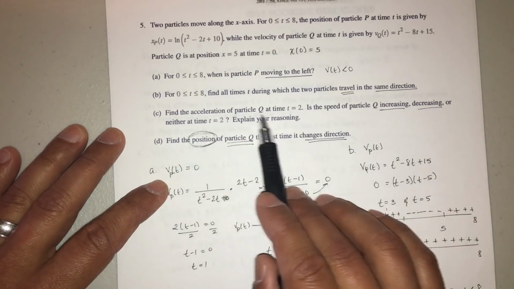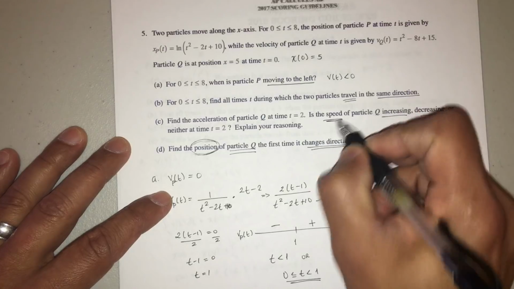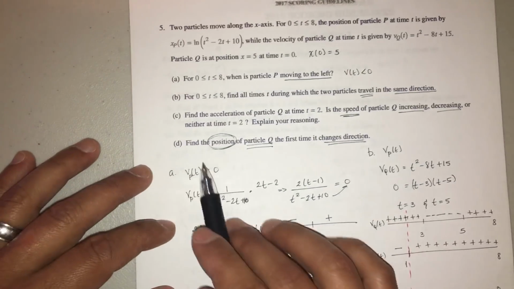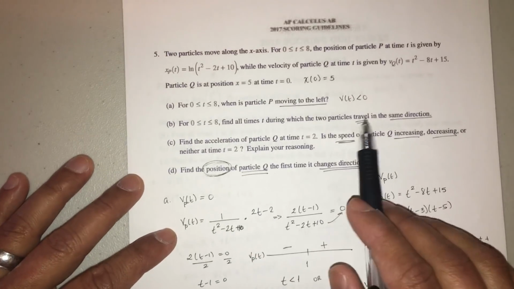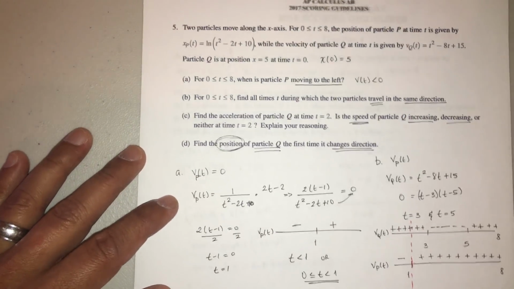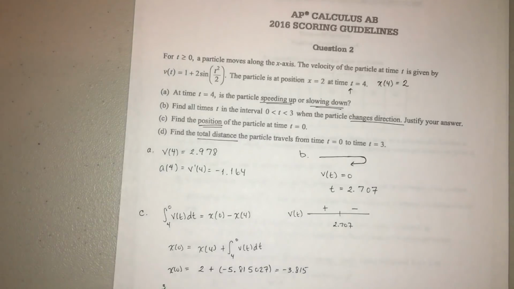You see how they ask, find the acceleration. Is the speed increasing or decreasing? They always ask that, guys. Find the position. Well, how do I find position from velocity? Those are fundamental questions that they always ask for particle motion.